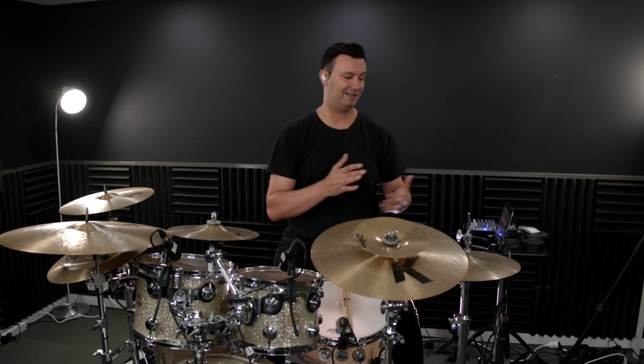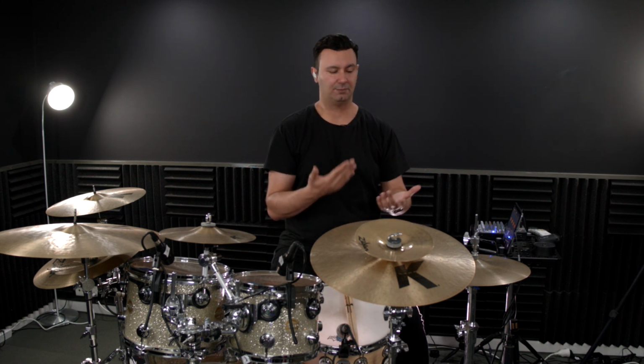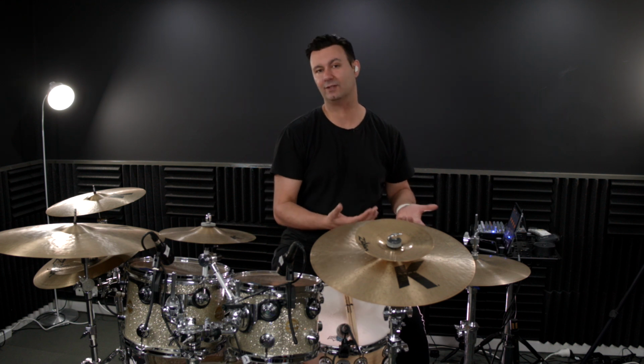So as you can hear, the pattern is the same, but the dynamics really make a massive difference to how the groove feels. Now I'm going to play that same beat, but I'm going to change the accents on the hi-hat as I'm playing it, and just give you an idea of how many different feels we can get out of that same groove.